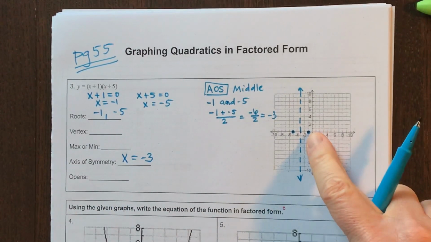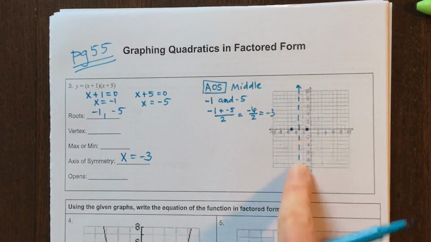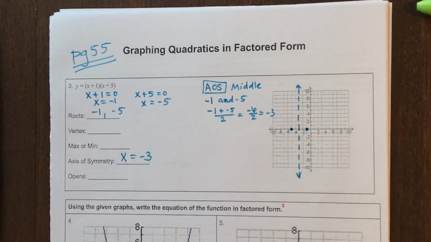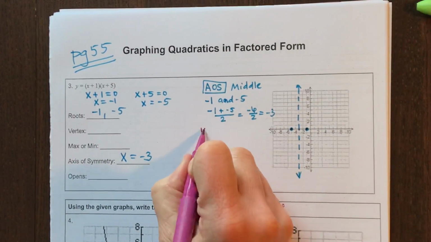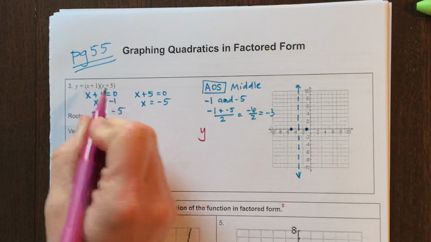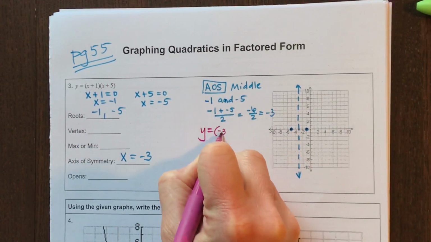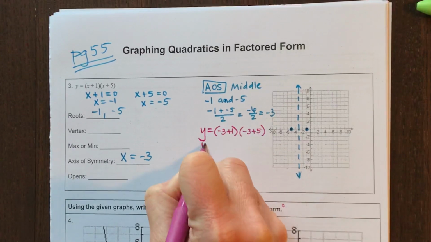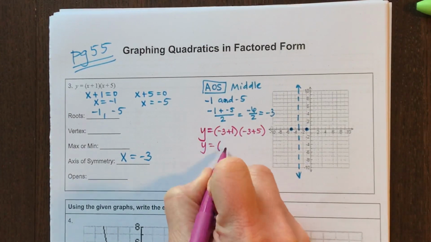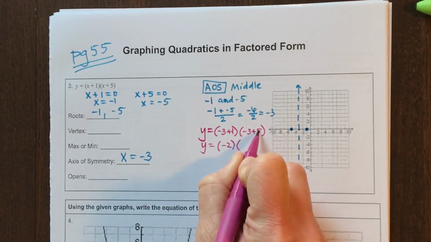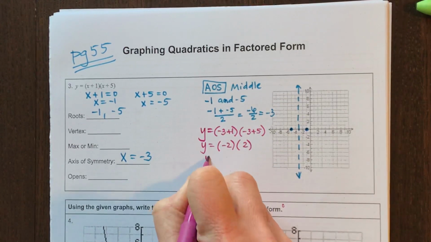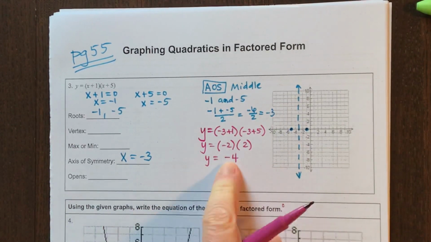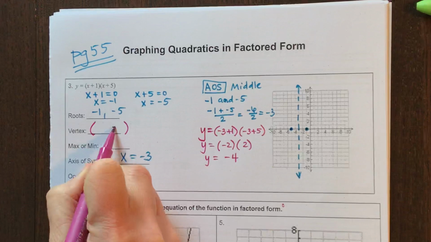Now, my vertex needs to go on this line. So I'm going to take the number -3 and plug it into my function. So -3 plus 1 and -3 plus 5. This is going to be -2, and this one is going to be +2, which means I'm going to get -4 for the y value of my vertex.